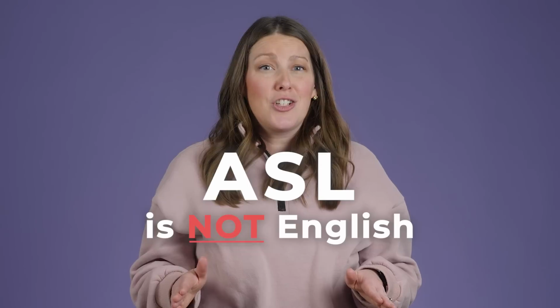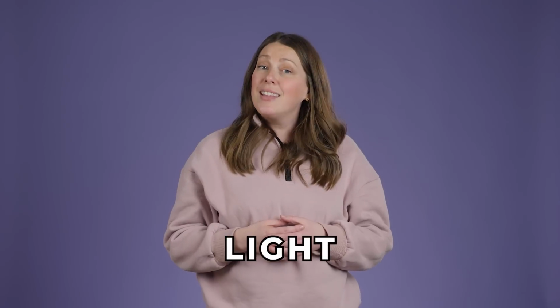In ASL, meaning determines which sign to use. When signing, it's important to focus on the concept of the phrase and the meaning of the word rather than relying on direct English translation. ASL is not English, and shifting your mindset to think in concepts rather than individual words will help expand your ASL vocabulary. For example, let's take the word light.